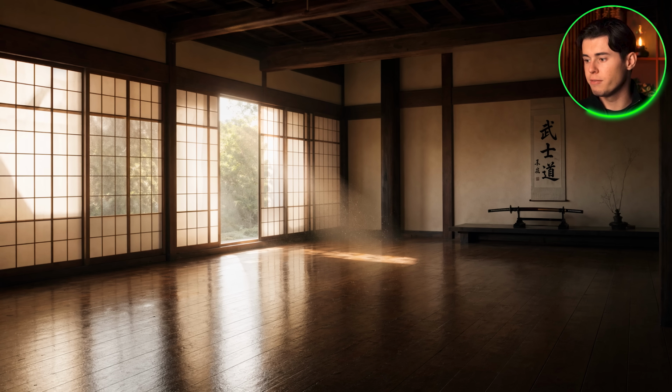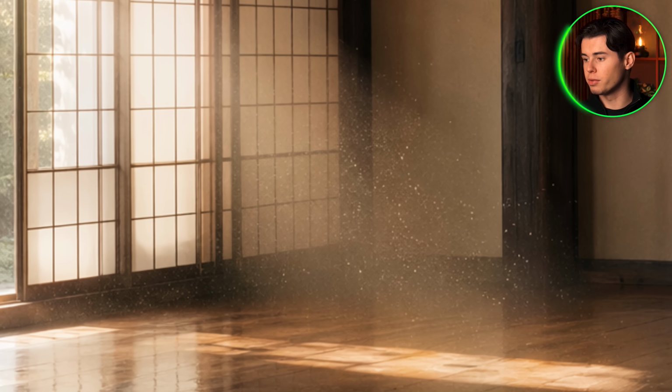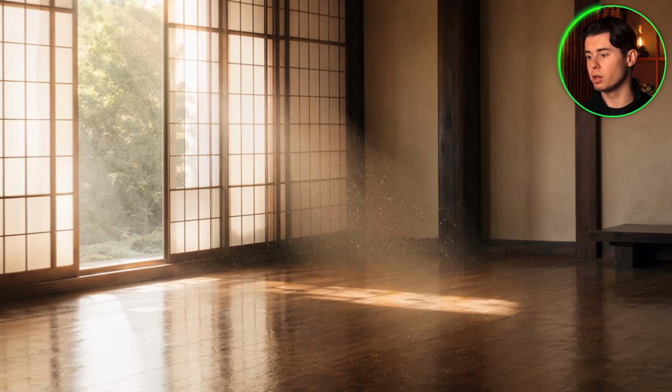The polished floor reflects the warm sunlight coming through the shoji screens on one side of the room, which instantly gives the space the cinematic depth we need for our character. And if we zoom in, you can even see the dust particles floating through the light. And that's exactly the kind of detail that tricks your brain into feeling like this was a real photo instead of something generated by AI.